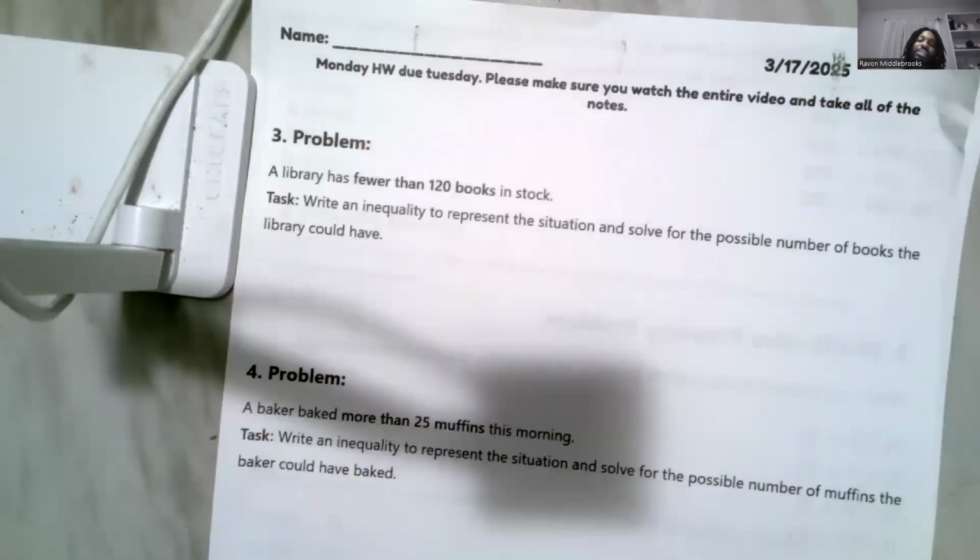Okay, scholars. So we are going to go over all of the problems. All right. So a library has fewer than 120 books in stock. Write an inequality to represent the situation and solve for the possible number of books the library can have.